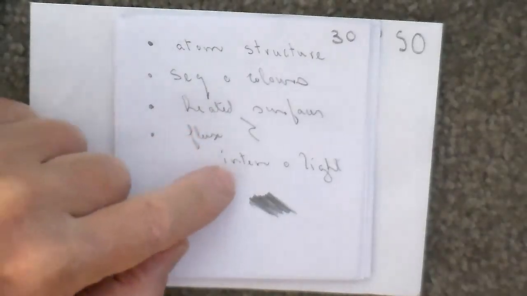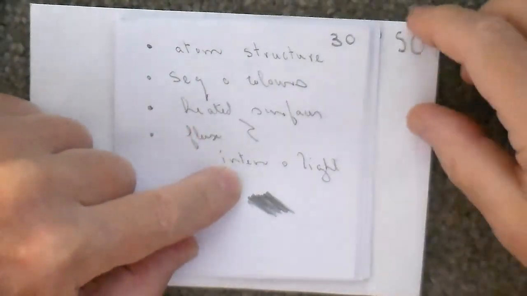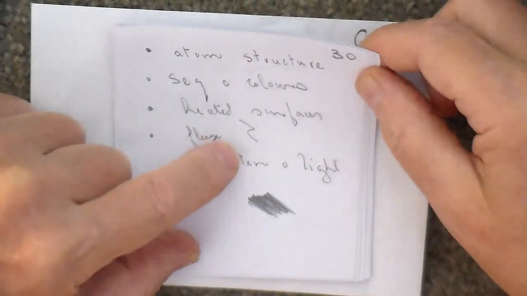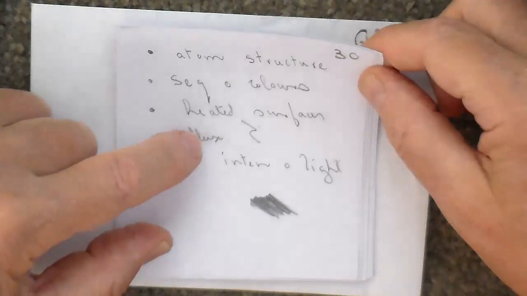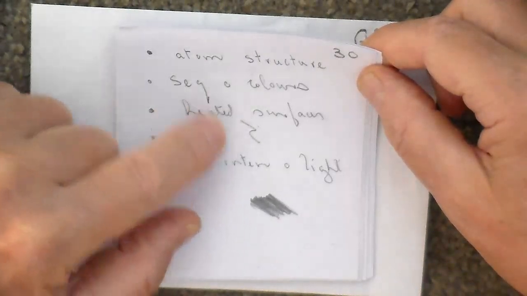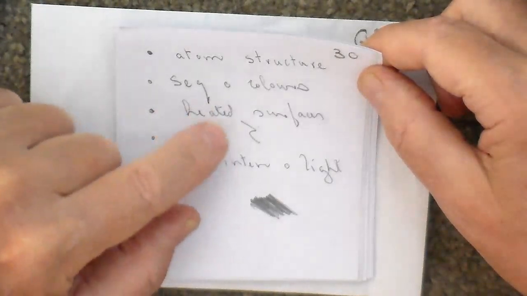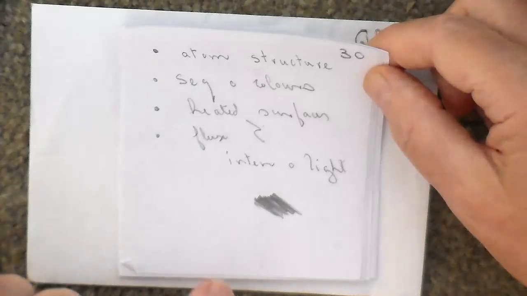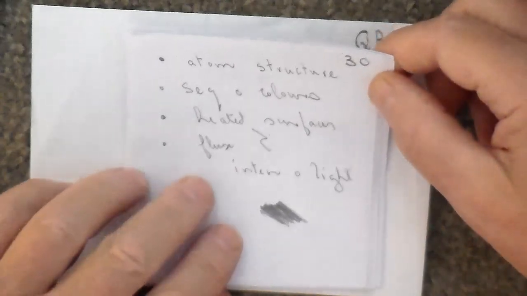Heated surfaces emit light, and the distribution of the various colors of light of heated surfaces.